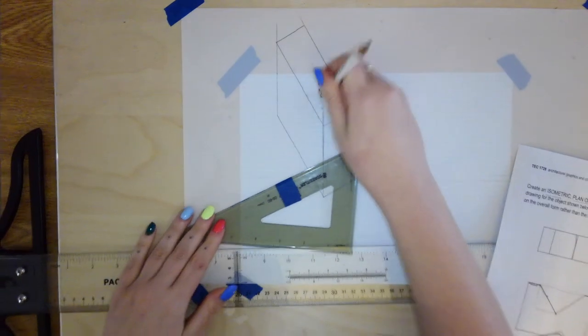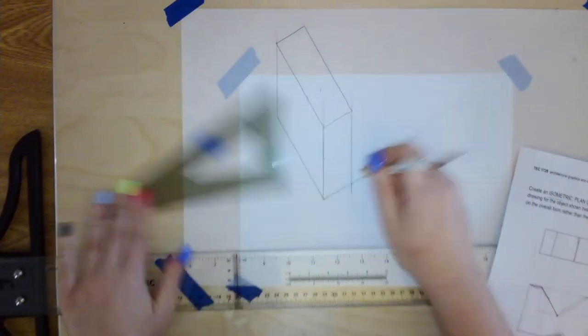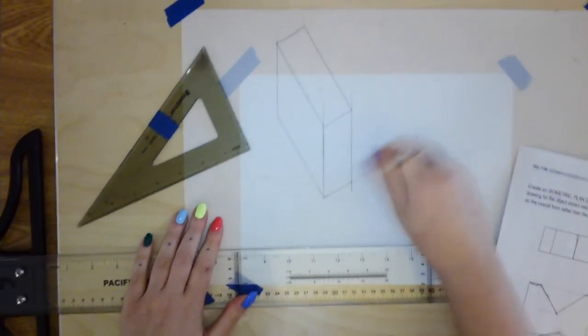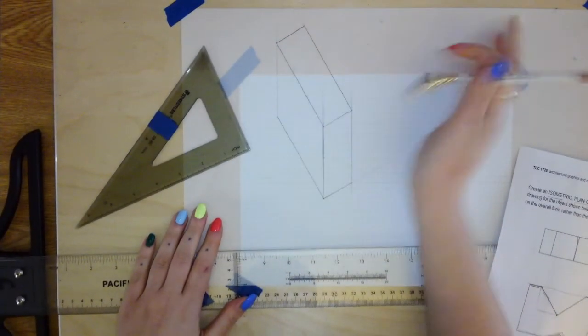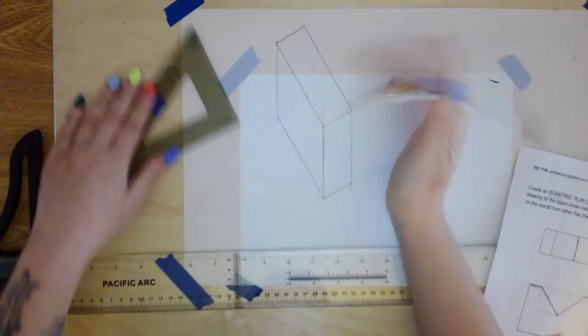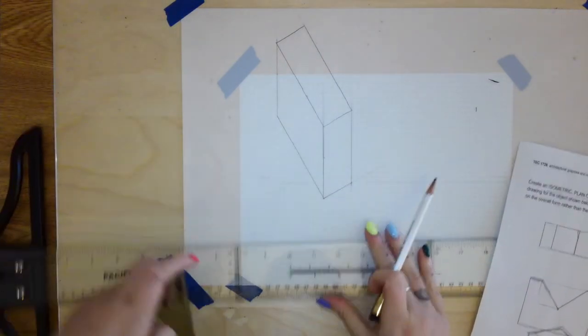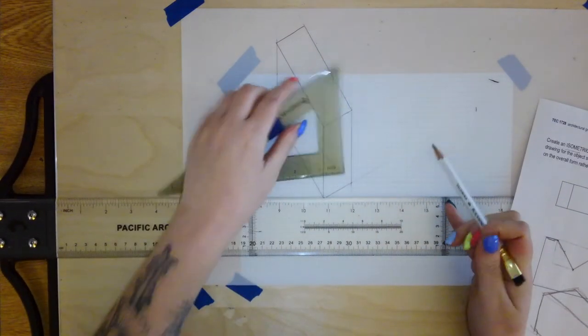And so I start with an overall bounding box of the object, and then I can use that subtractive method to cut away at different parts.